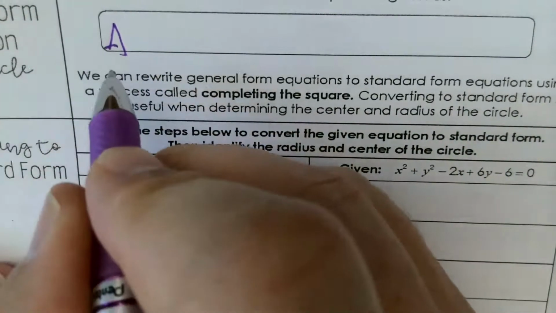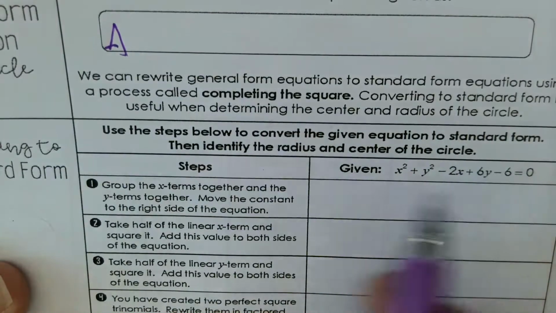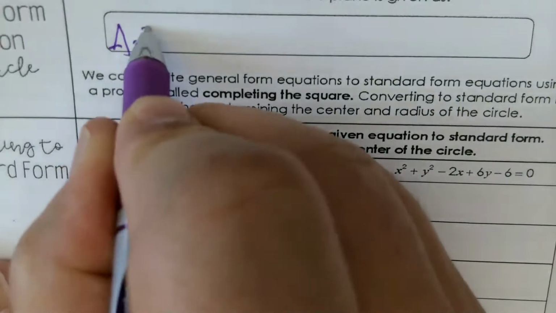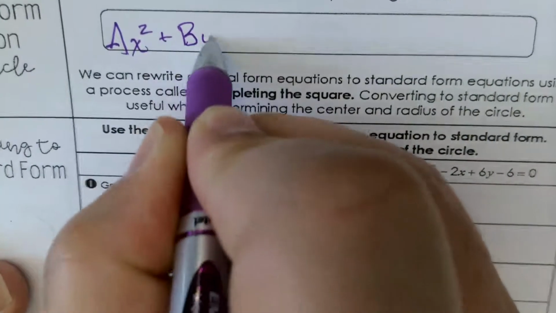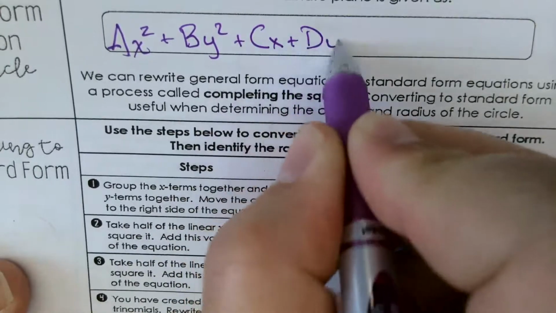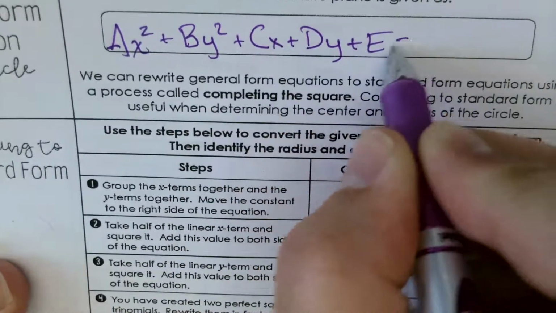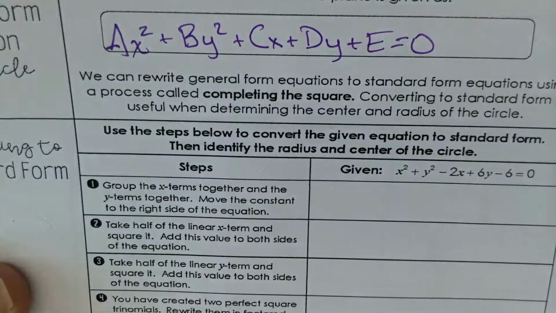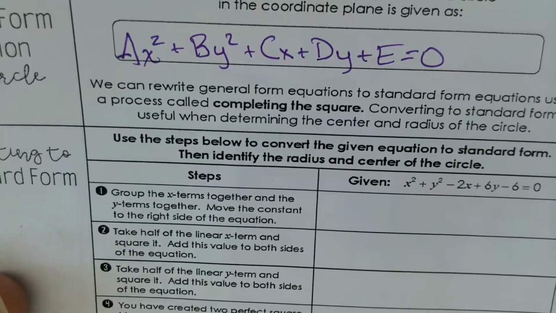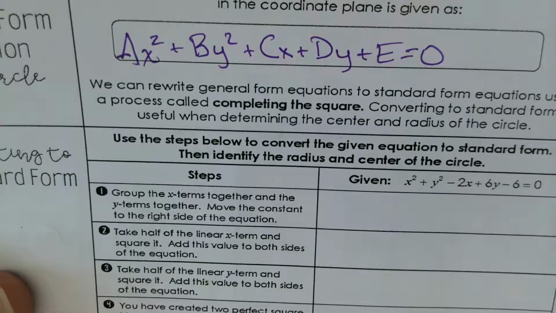So traditionally, when we write out an algebraic expression, we put variables in front that are the constants, like ax squared plus by squared plus cx plus dy plus e equals 0. That's just a generic form of a quadratic expression in two variables.